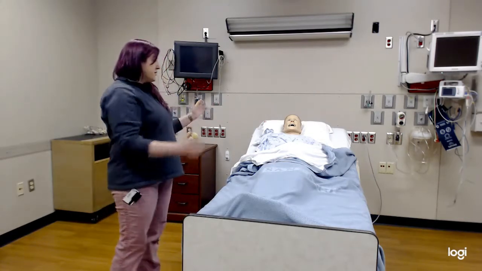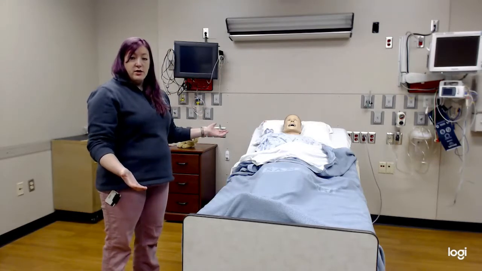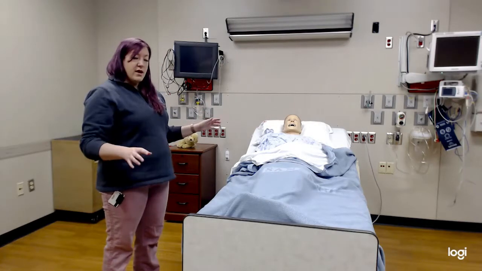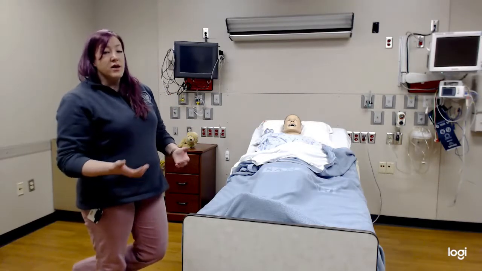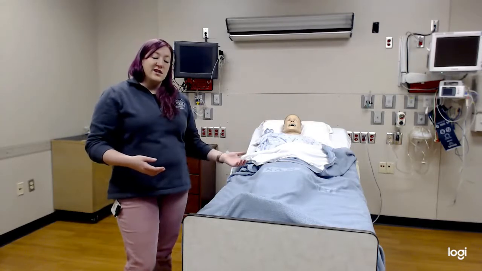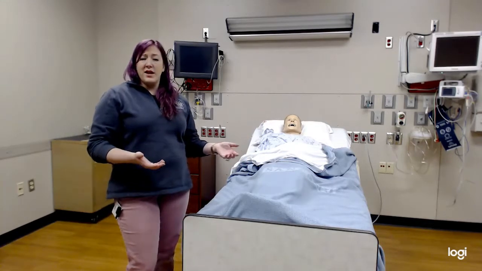Once you get through C-spine, we've pretty much gone through the scene size-up, and we're going to move into our primary assessment. The very first thing we're going to do is a general impression of our patient. A lot of times this is going to be based on your dispatch information plus what you're seeing. In our scenarios, you're not always going to see all that initial information, so you can ask for it.